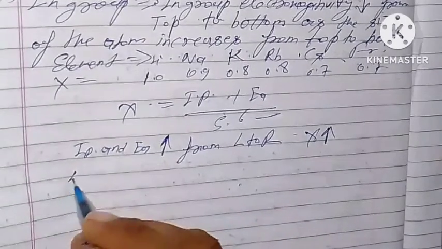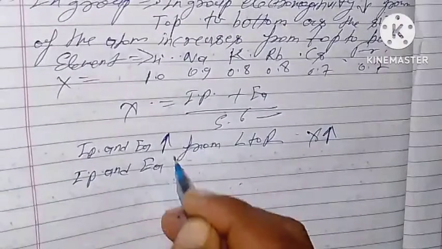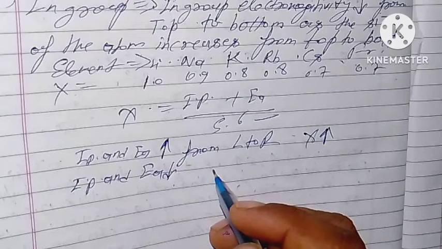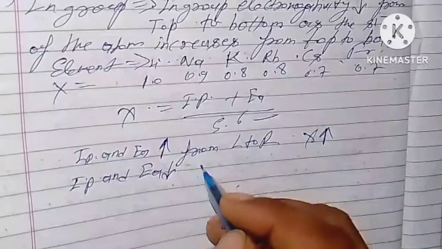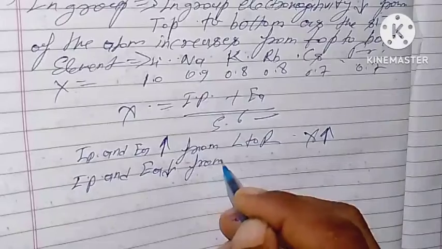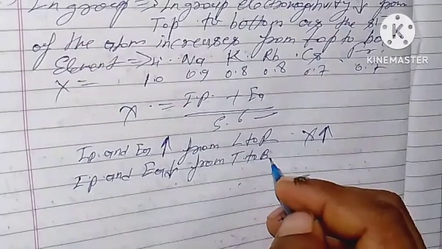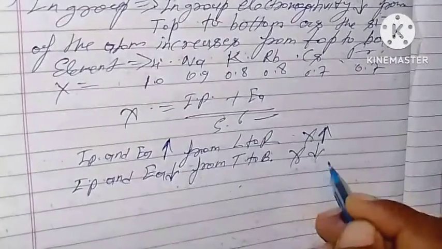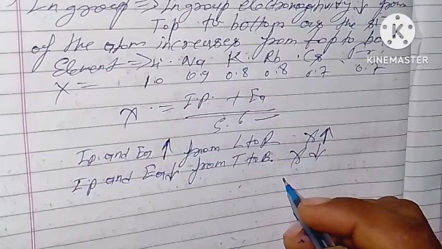IP and EA decrease from top to bottom in a group, so chi also decreases on moving down in a group.